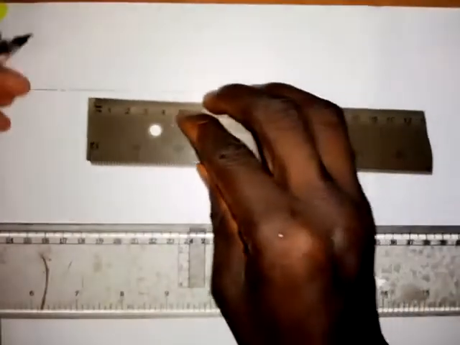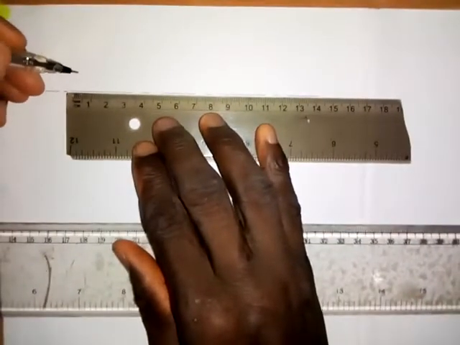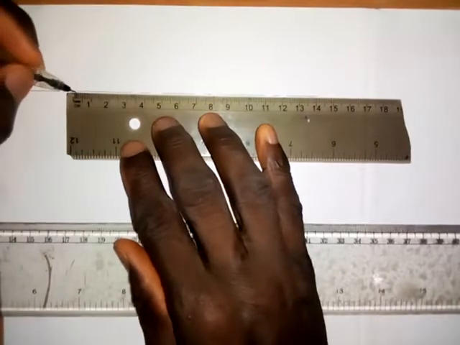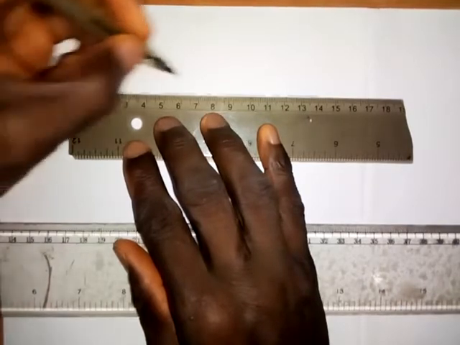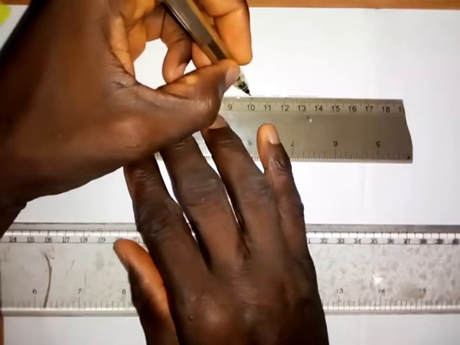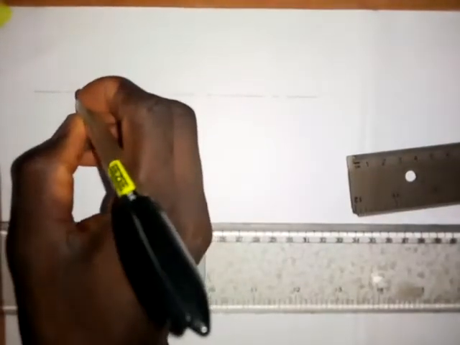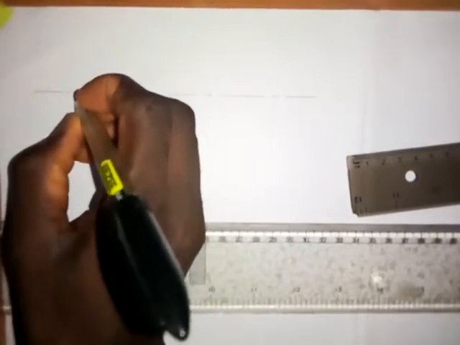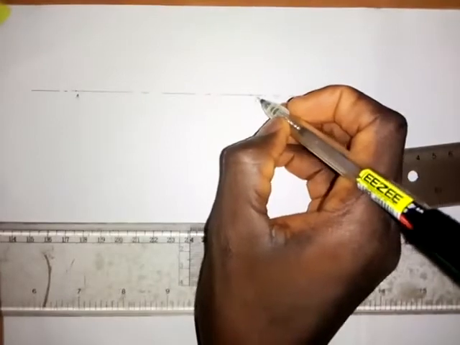The next thing I'm going to do is measure 100 mm on this line, starting from here, and so this is 100. I'll call this point A and this point B. They are the centers of the circles.